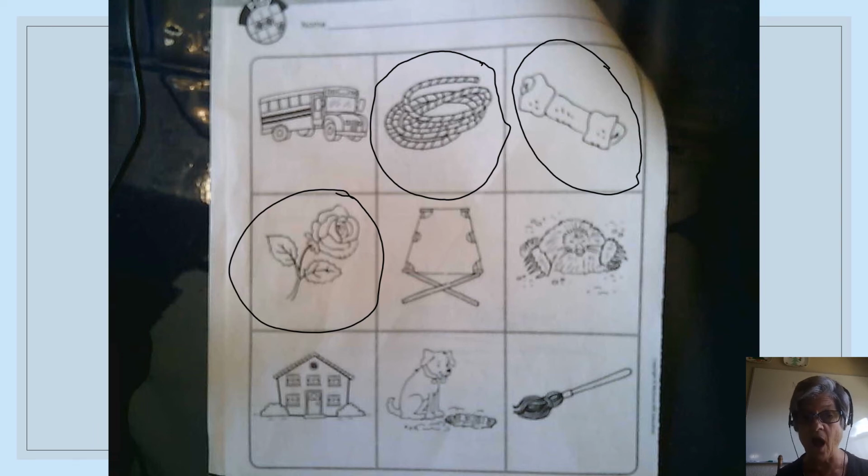Next, we see a dog. Let's say dog. Dog. Did we hear an O sound in that? Did the O make the O? Nope, it went ah. We had an ah sound in it, but not O. Let's look at the last picture. That is a mop. Say mop. Mop. Did an O make the O sound in that? No, they tried to trick us. It went ah and not O. So you should have circled rope, bone, and rose. That's the only ones you need to have circled.